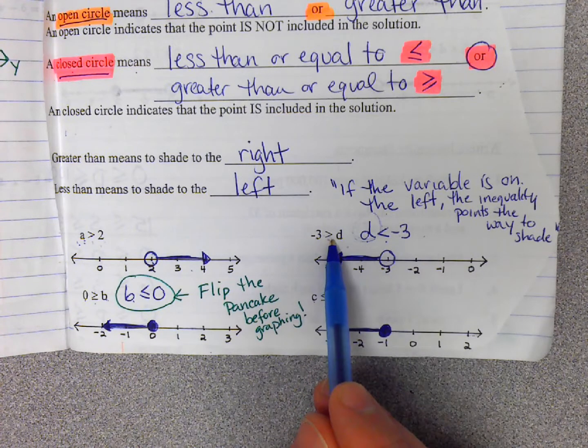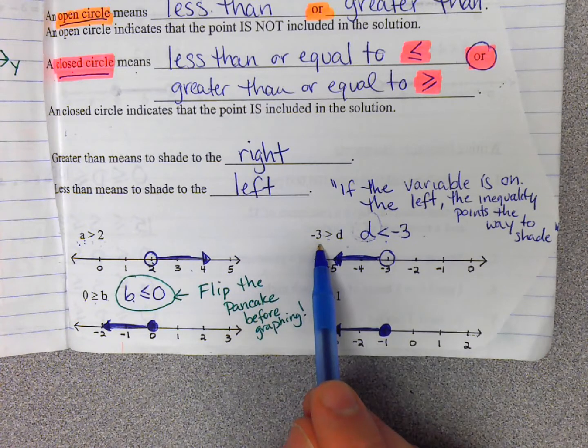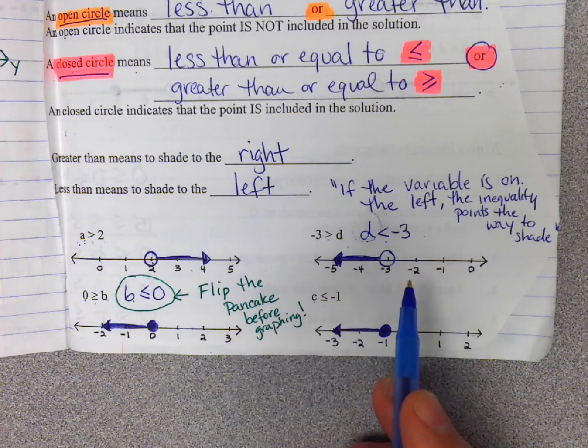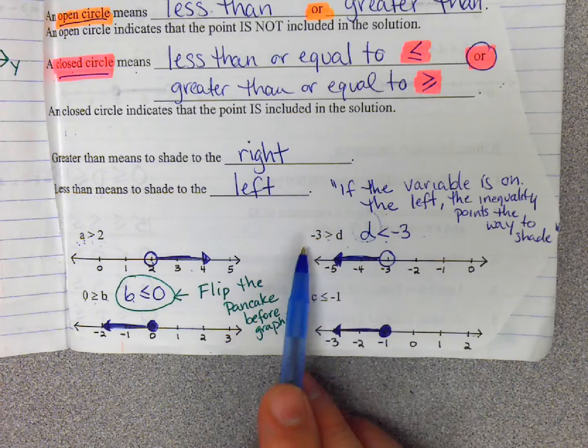All right? Over here, I have negative 3 is greater than D. Well, greater than is an open circle, so I've got an open circle at negative 3. And since negative 3 is greater than D, well, I guess we have to make sure. You see how we ran into this before.